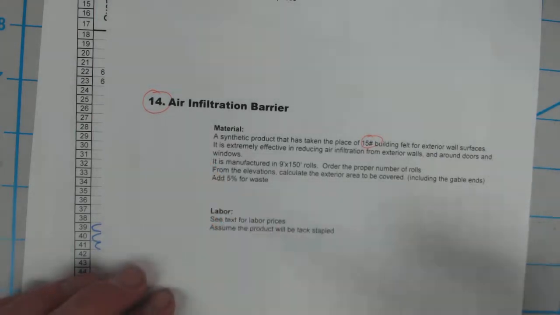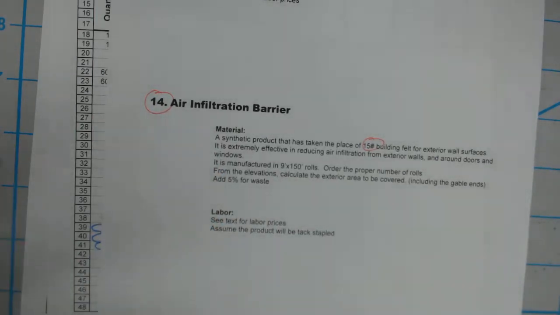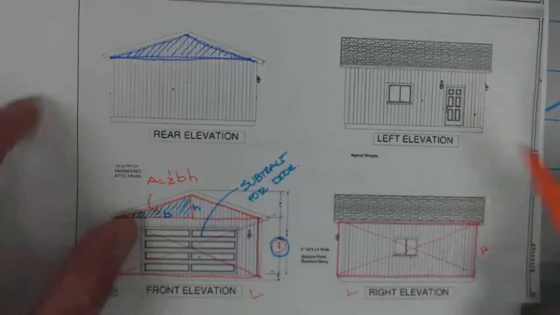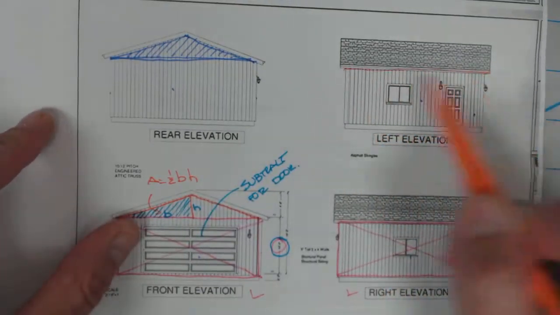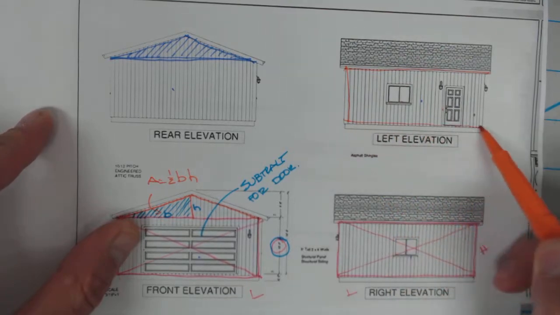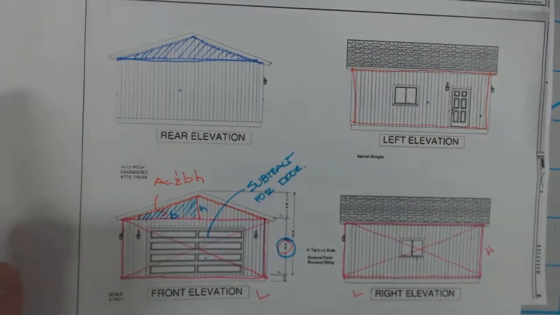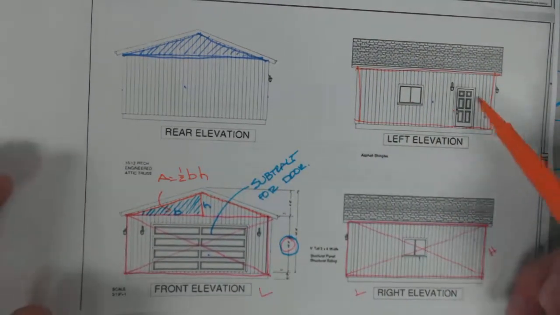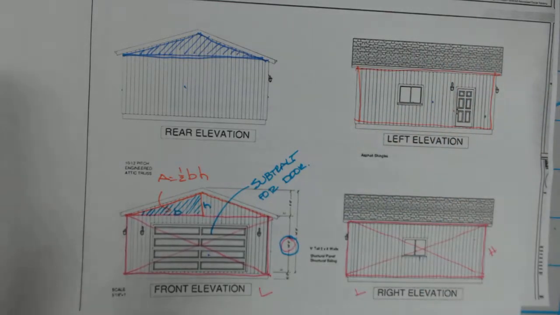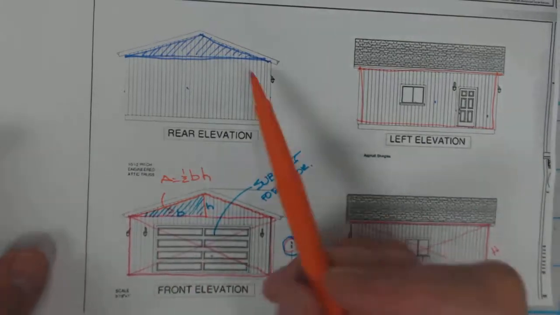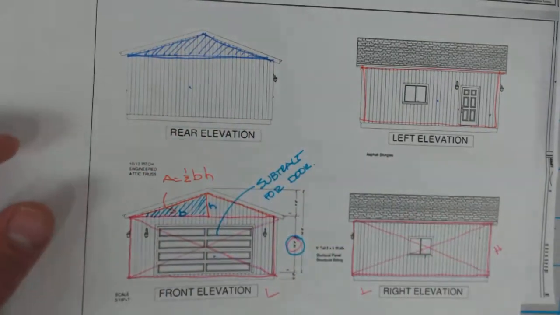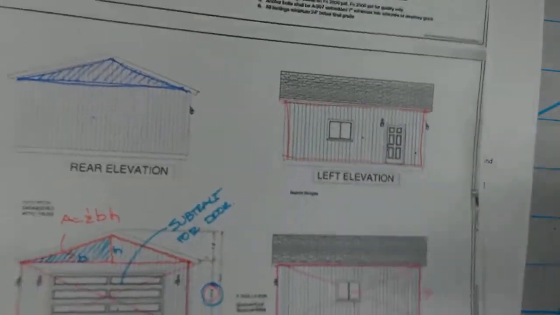The reason I want to talk about this now is because we've done a lot of the work that we need. What we'll be doing is covering all of the exterior walls with that air infiltration barrier. So in order to figure out how much we need to purchase, we've got to figure out how many square feet we have. Again, to do this, we need to look at the square foot of the exterior of the building, and things should start getting easier now that you've got a lot of numbers.